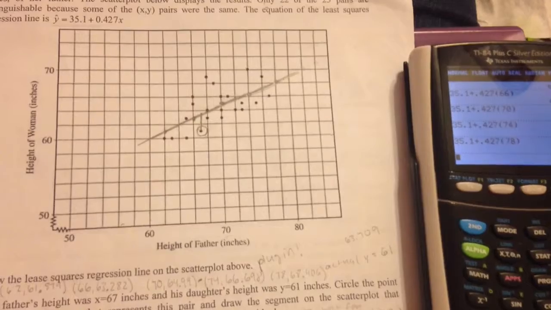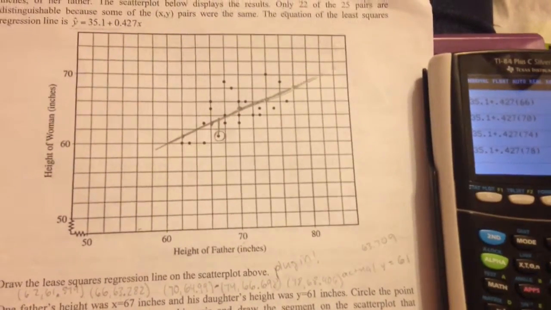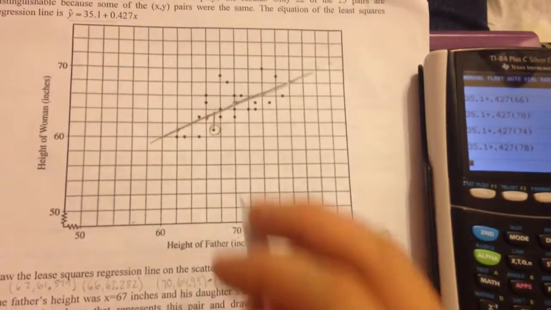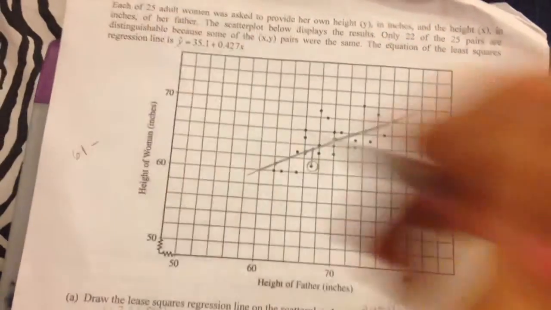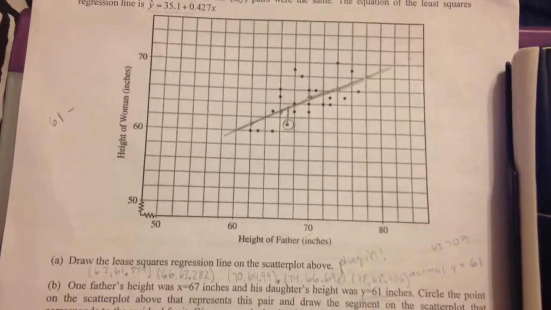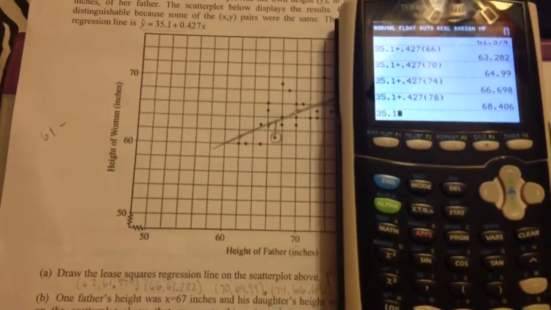Now we need to find the residual. So we need to do actual minus predicted. So we know our actual y value was 61. So we're going to have 61 minus the predicted. We need to predict it. So we need to plug this x into our equation.